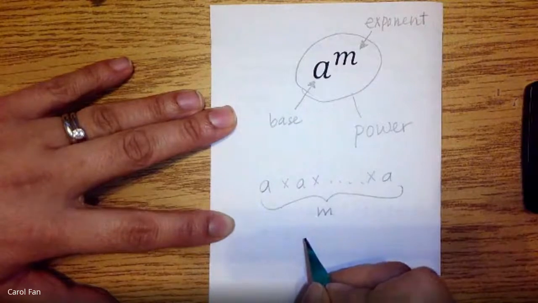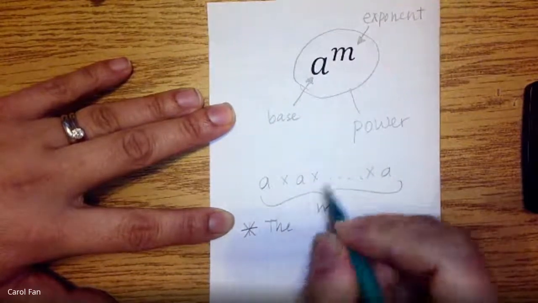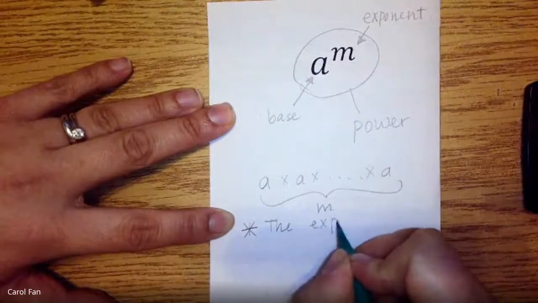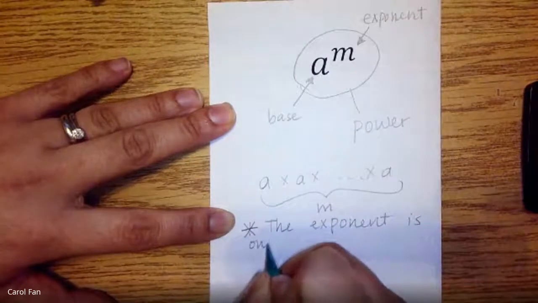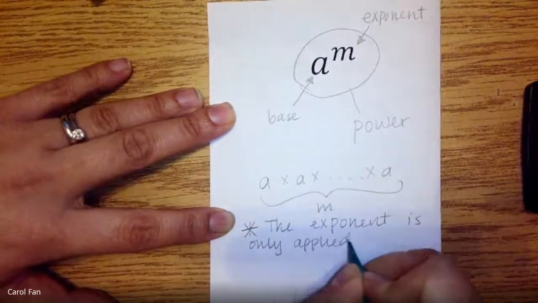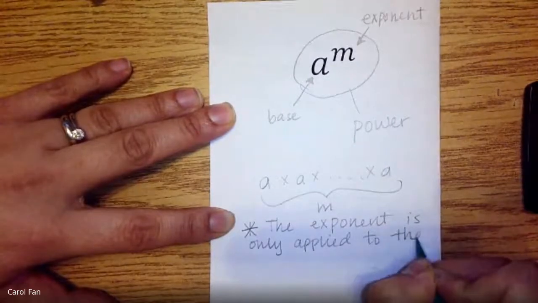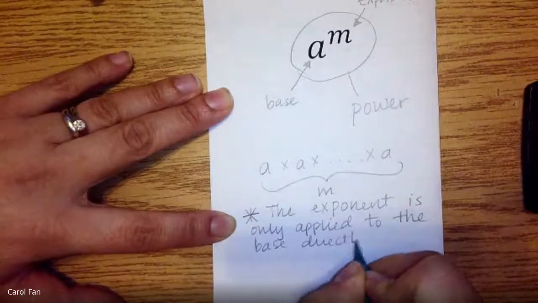Another thing that is important to note is the exponent is only applied to the base that is directly in front of it.